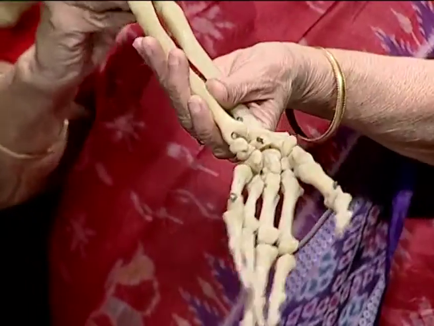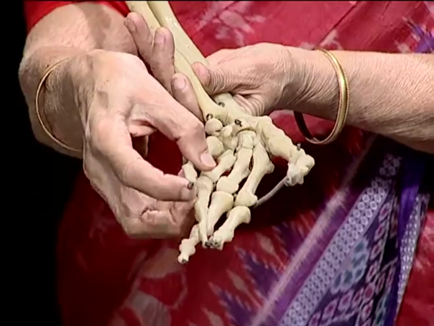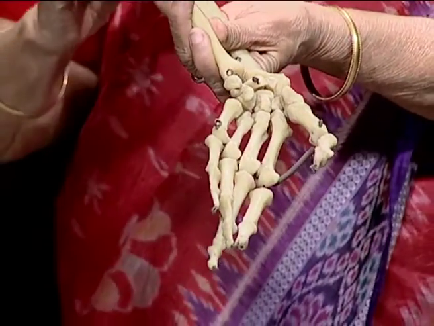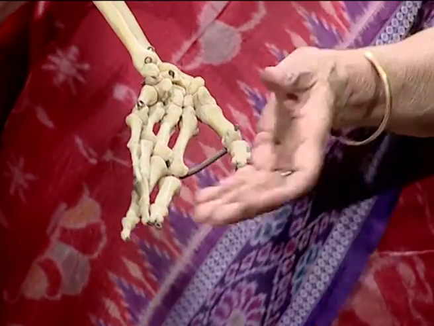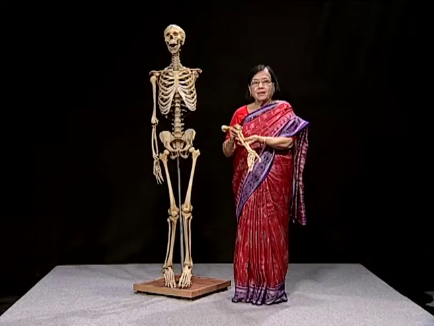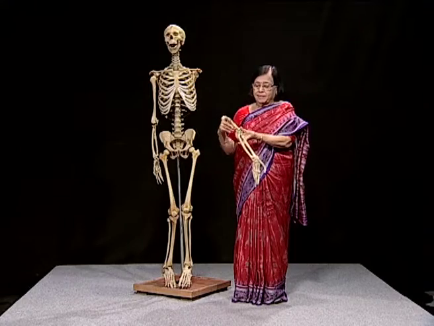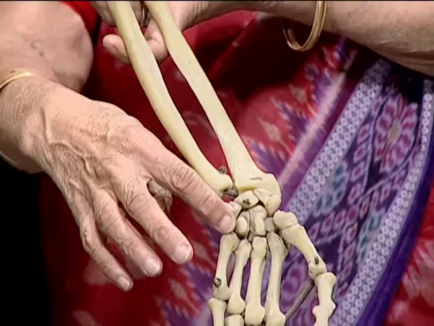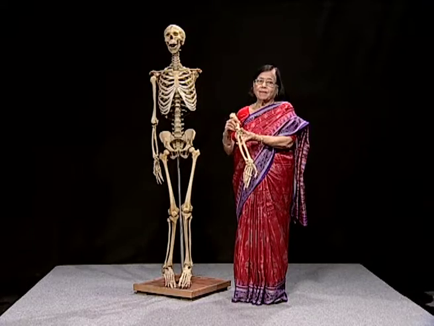One, 2, 3. 1, 2, 3. Whereas thumb has 2 bones, 1, 2. So, total 14 bones. As I told you, there are 30 bones in our hand. So, this is 1, 2, 3, then 8, then 5, then 14, that totals to 30 bones.